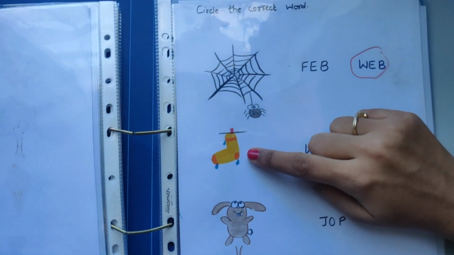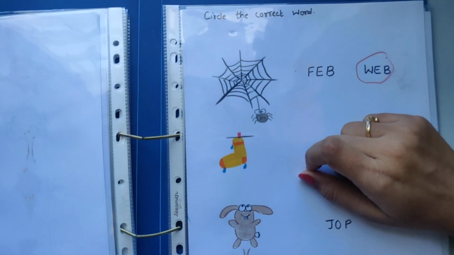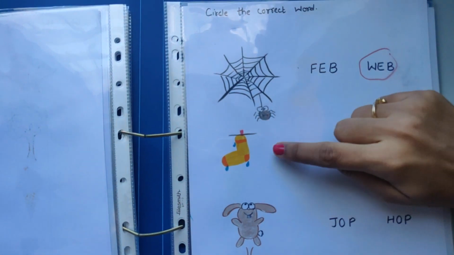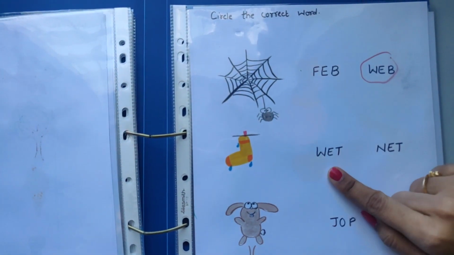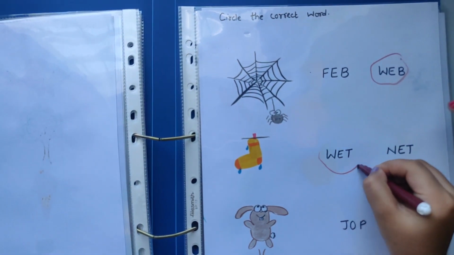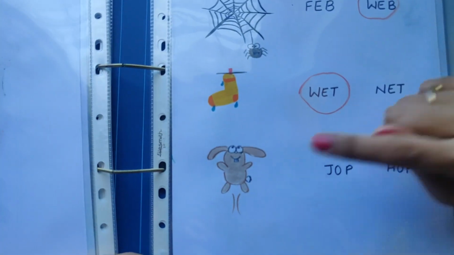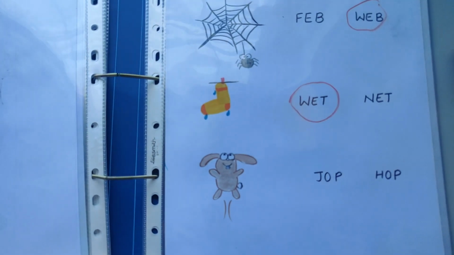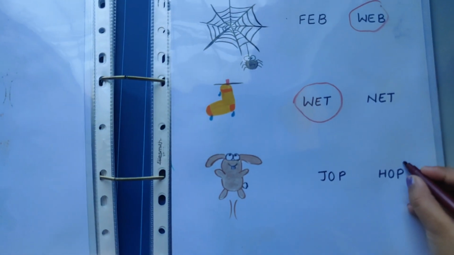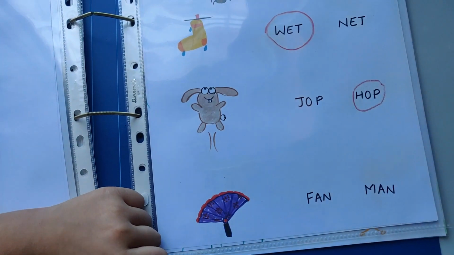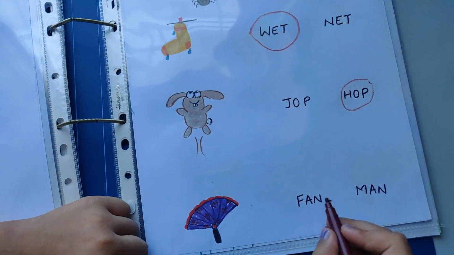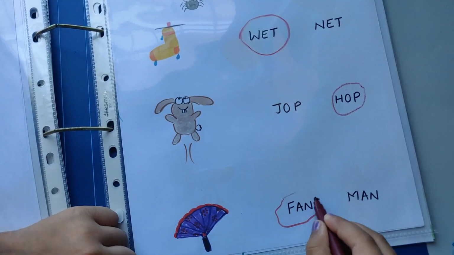Is it wet or dry? Wet. Water is dripping. Okay, so now you have to tell which one is the correct. What is the starting sound of that? Wet. Yes. Now what is he doing? Hopping. So what is the correct? Hop. It's a fan. Hand fan. So what is the correct? Fan.